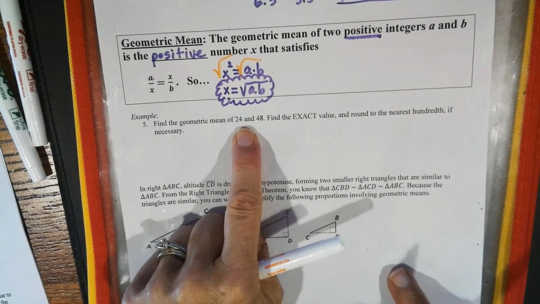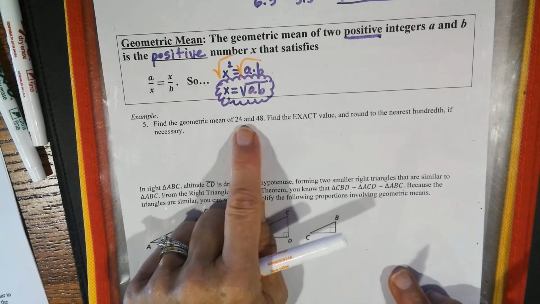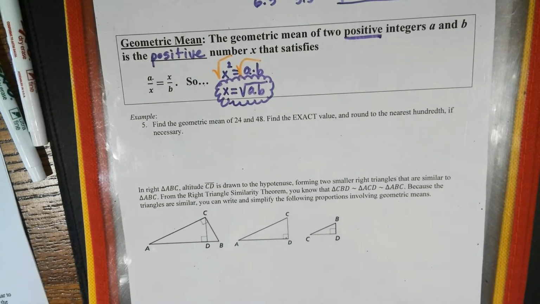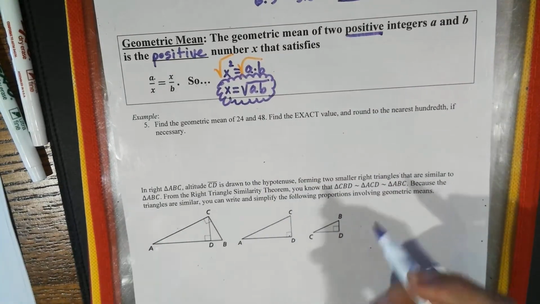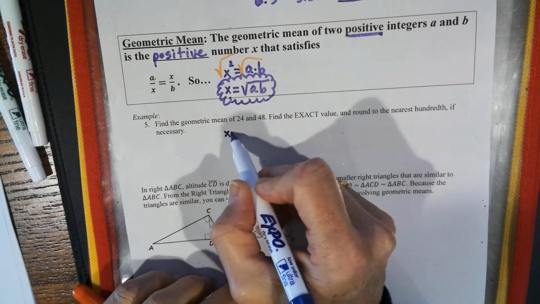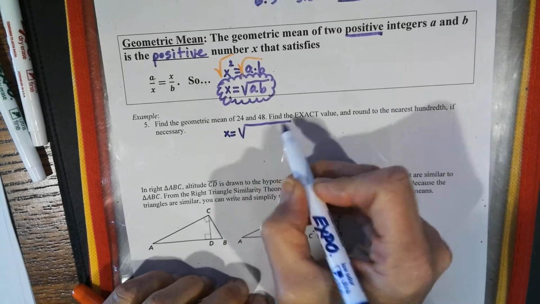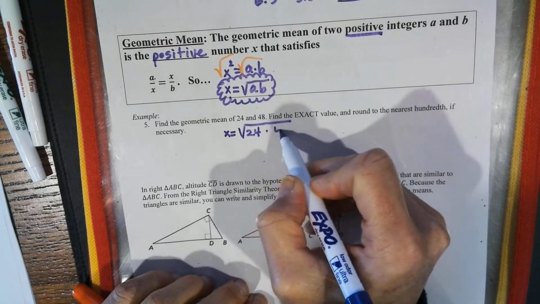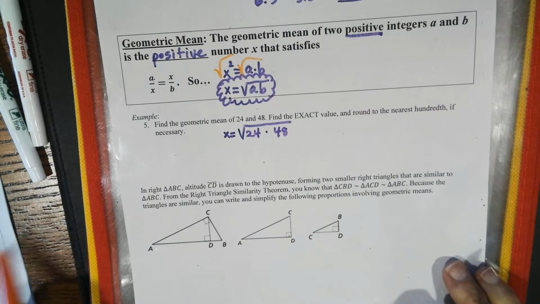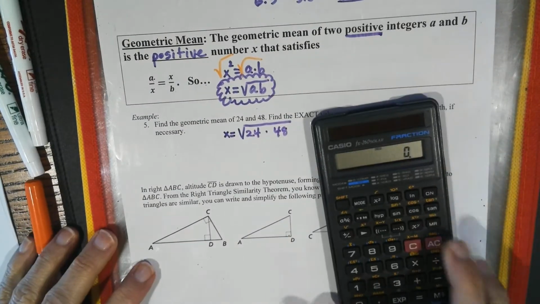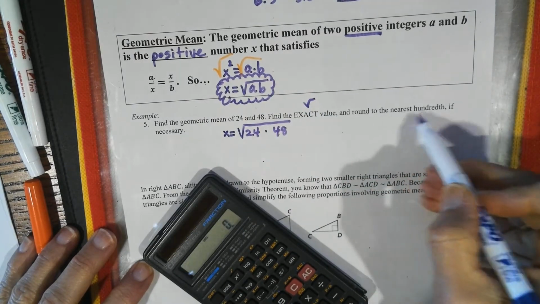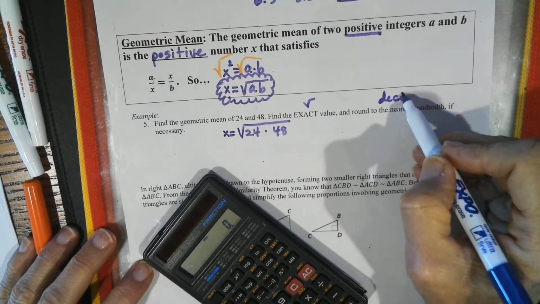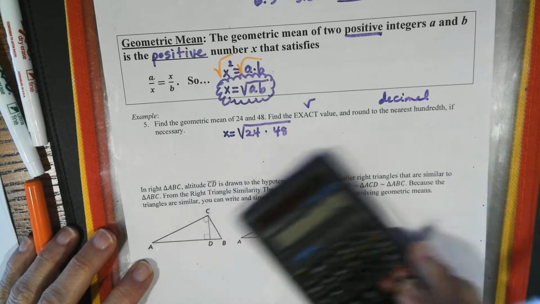Find the geometric mean of 24 and 48. This is a classic problem on standardized tests like the SAT or ACT or even the CAASPP. And that's all it is. It's just find the mean of 24 and 48. This is how it works. X equals the square root of 24 times 48. That's it. So let's figure out what that is. It also tells us to find the exact value, so that has to do with the square roots, and the nearest hundredth, so that's decimal. So you'll have to do both ways.